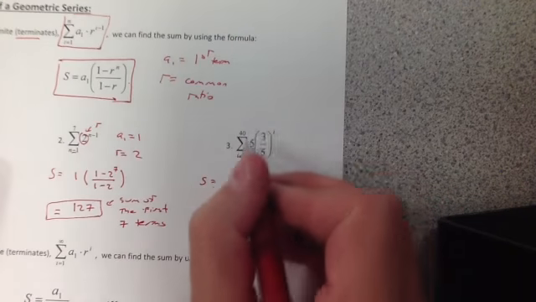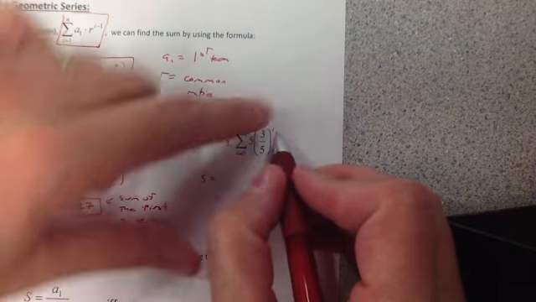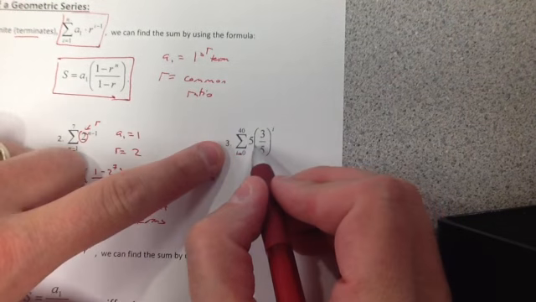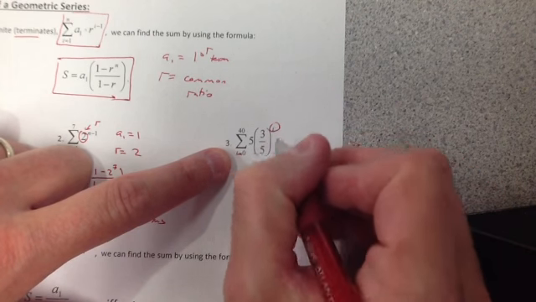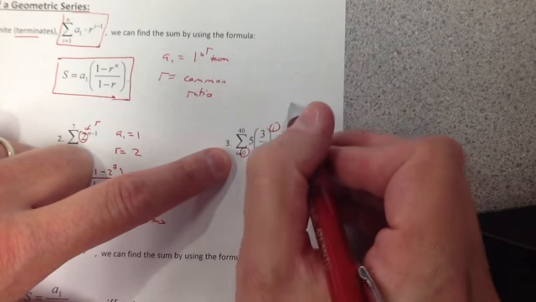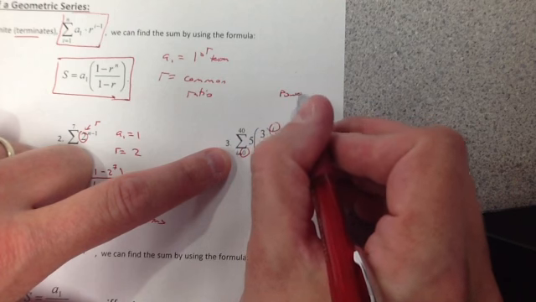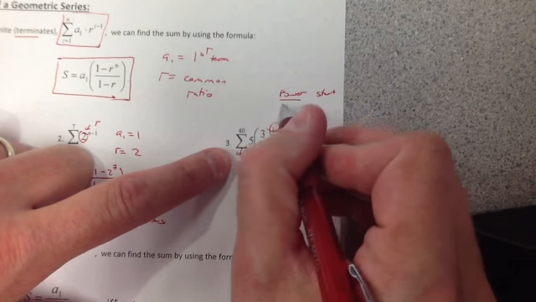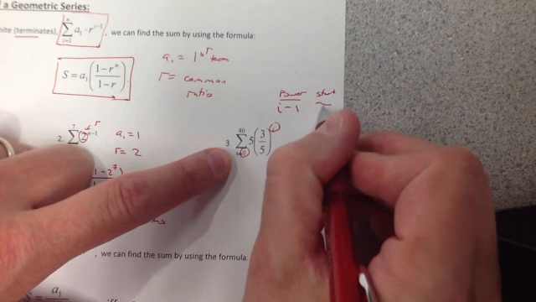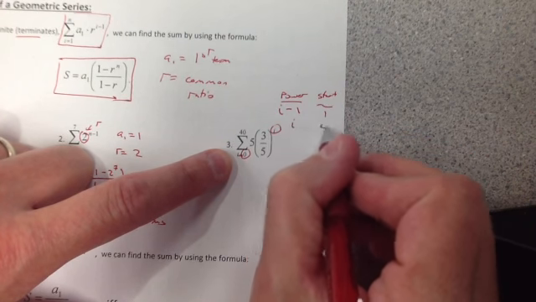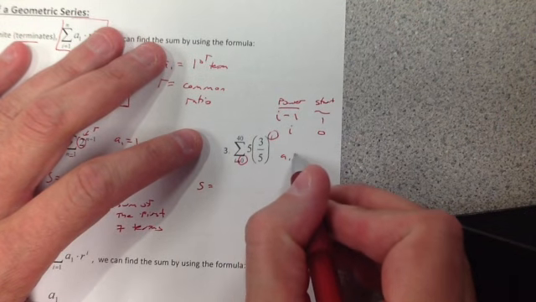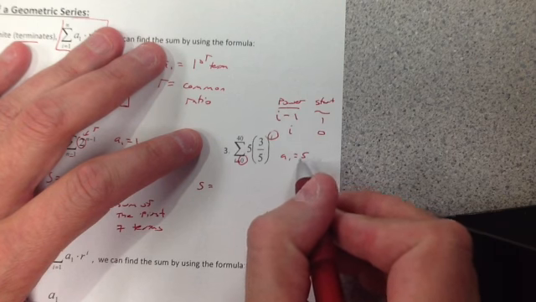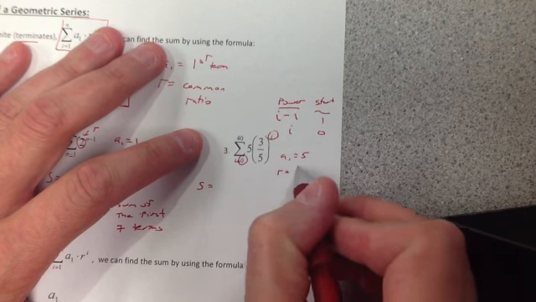We need our first term. Now, what's our first term here? Even though, take a look, it's not i minus 1 this time, that's okay. We're starting at 0. It kind of takes care of itself. If the power is i minus 1, we start with 1. If the power is i, we start with 0. And it means the same thing for us. We use both in calculus, by the way. So my first term, a sub 1, is 5, and my r in this case is 3/5.